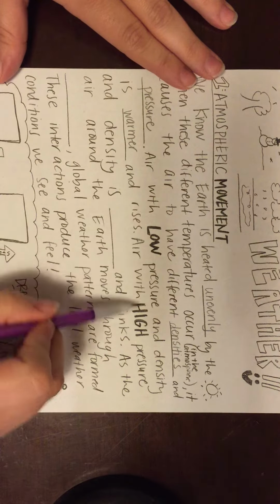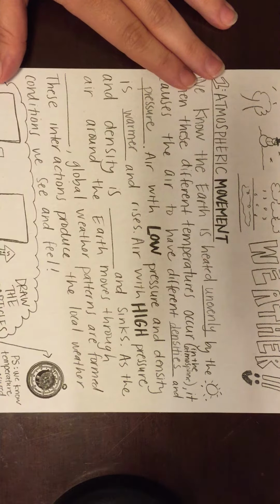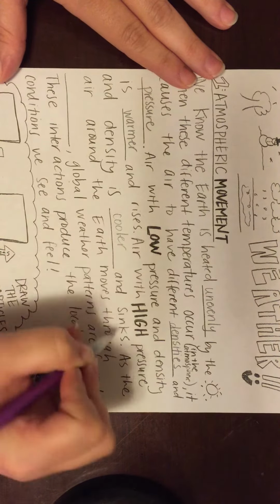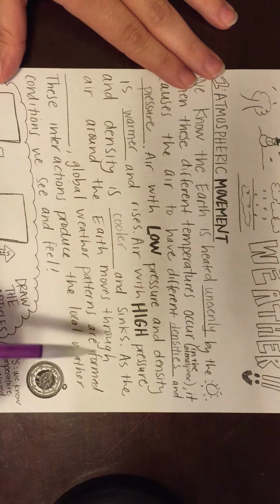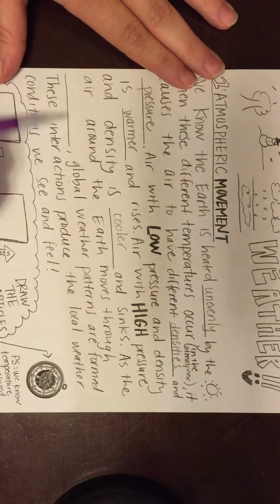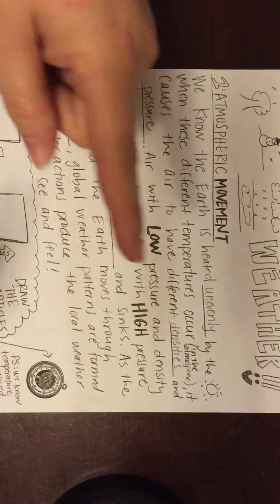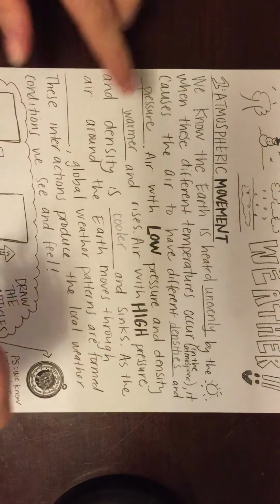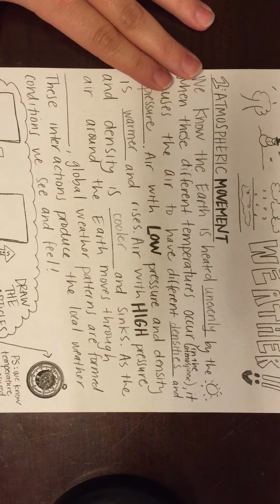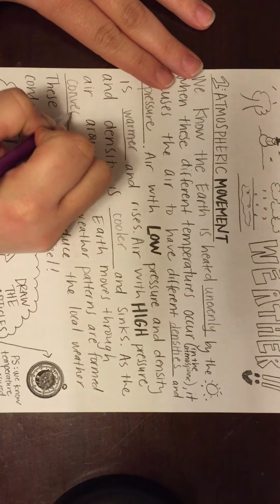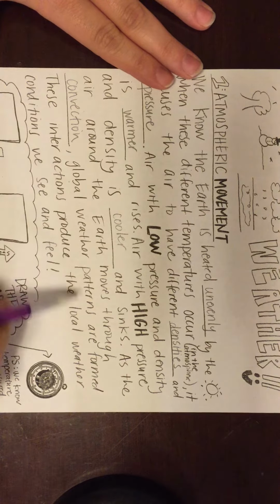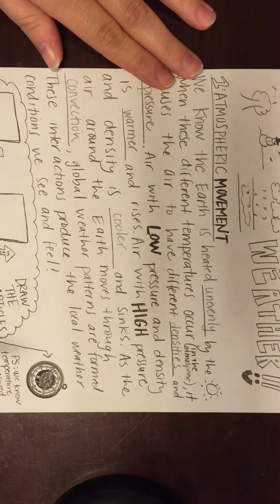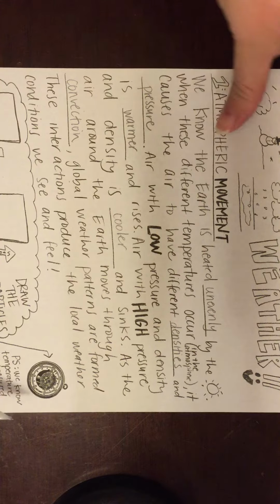And the opposite of that would be air with high pressure and density is not warmer, cooler, and it's going to sink. As the air around the earth moves through, what's the process called? That describes how the air moves. Because of the different temperatures, the rising and the sinking, up and down, what's that called? Not conduction, not radiation, convection. Global weather patterns are formed, and then these interactions produce the local weather conditions we see and feel.